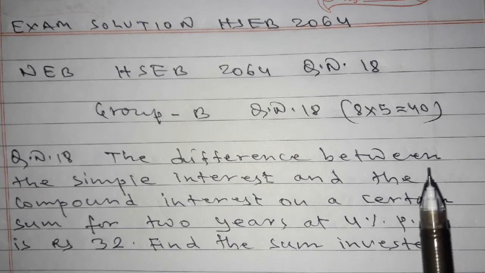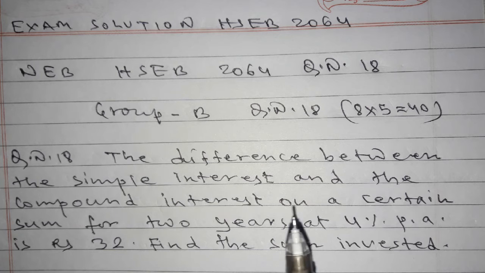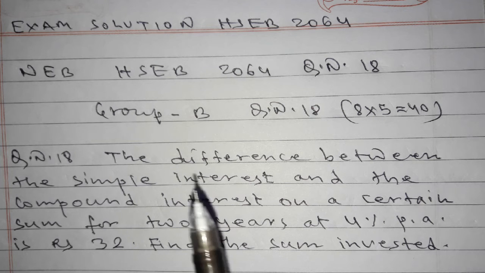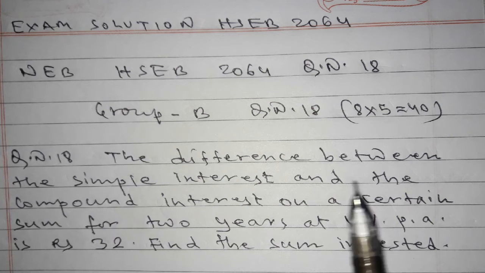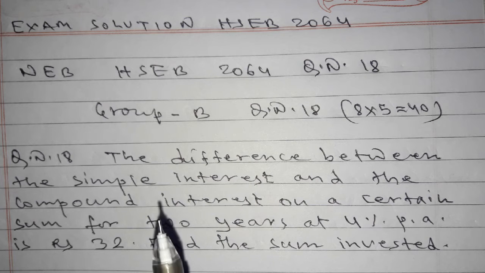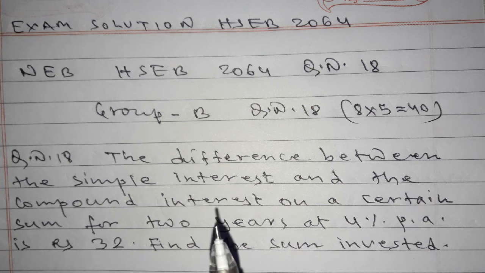Question number 18. The difference between the simple interest and the compound interest on a certain sum for 2 years at 4% per annum is rupees 32. Find the sum invested.